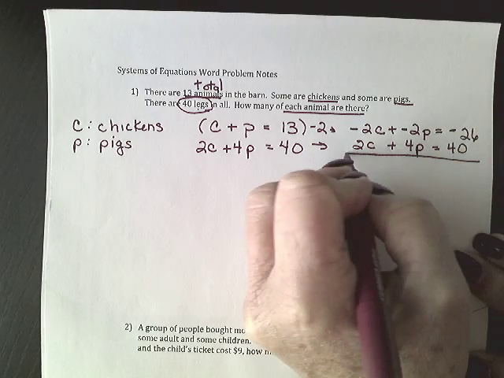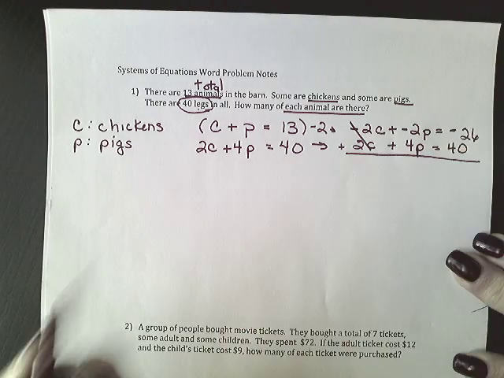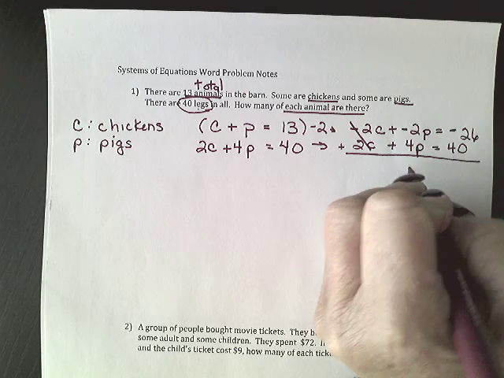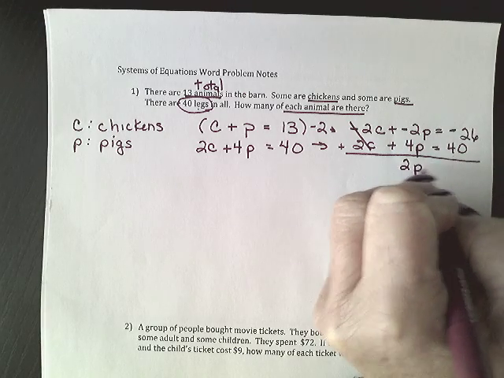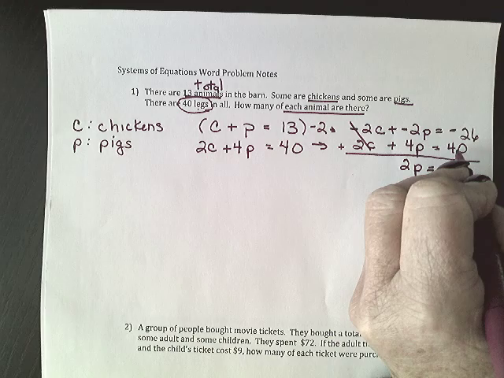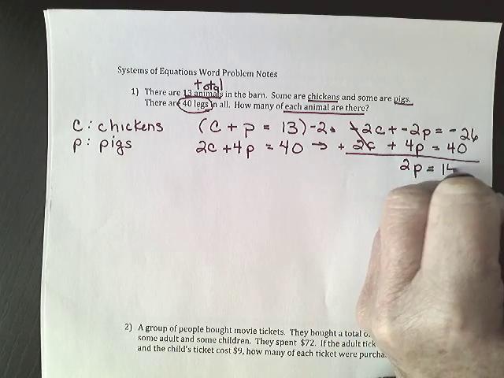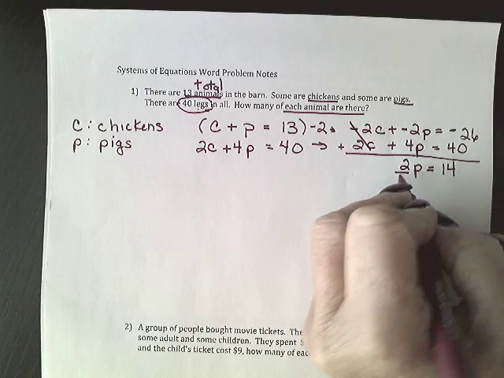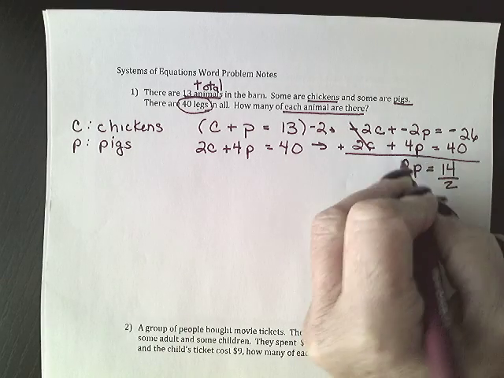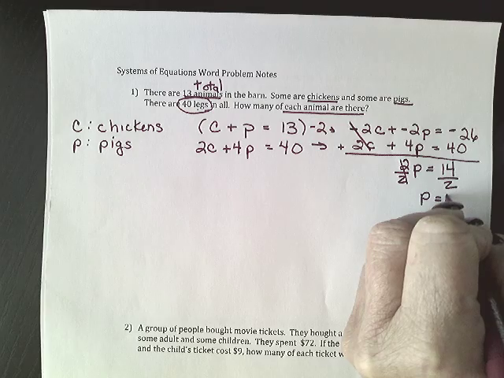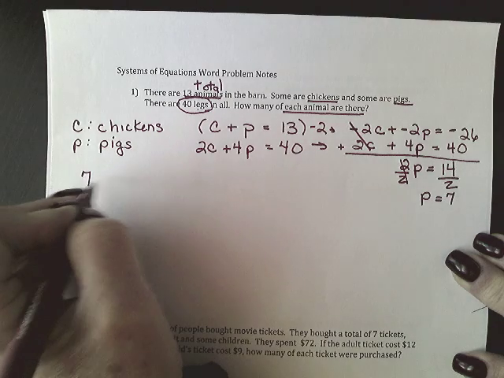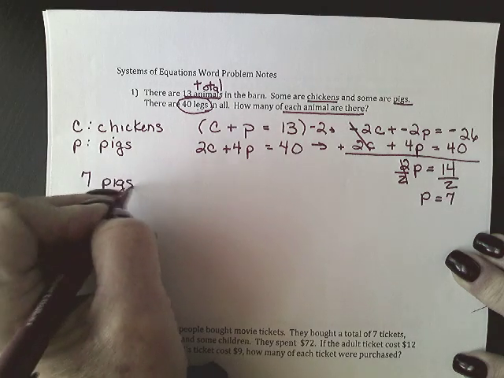We're going to treat this as an addition problem. Those cancel each other out. -2 plus 4 is +2p equals -26 plus 40, which is equal to 14. Divide by 2, divide by 2. We have 7 pigs. So there are 7 pigs in the barn.